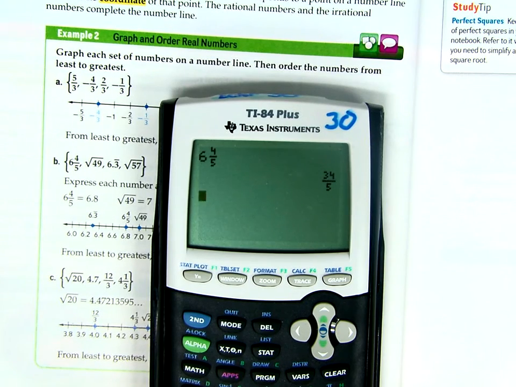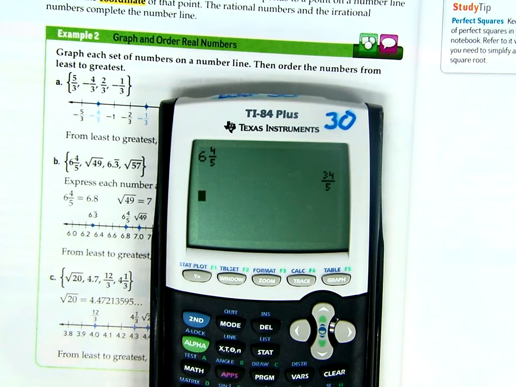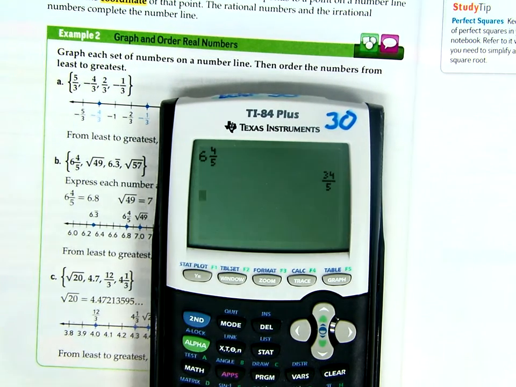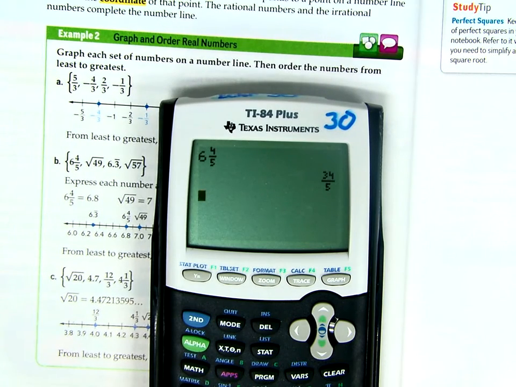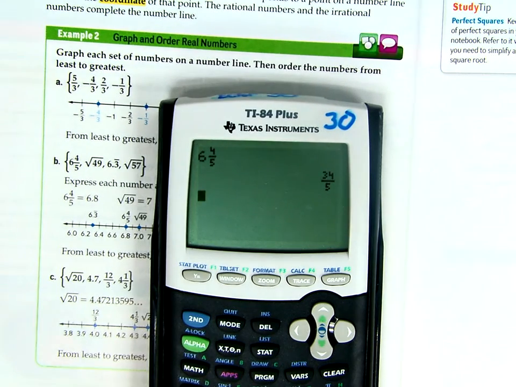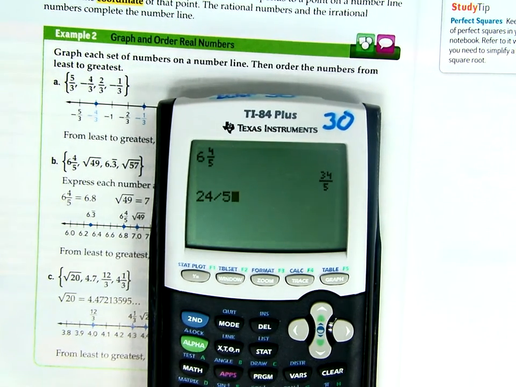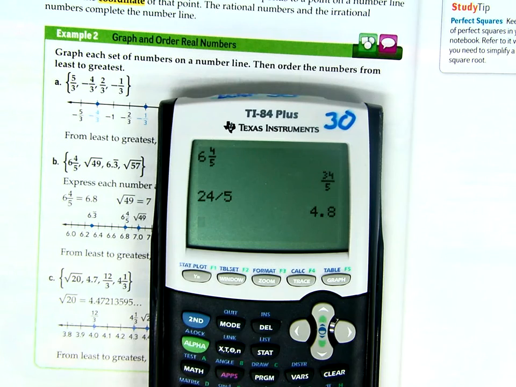Okay, now that did the multiplication like you were talking about, and we end up with 24 over 5. We need it as a decimal. So now it's just 24 divided by 5, answer 4.8.